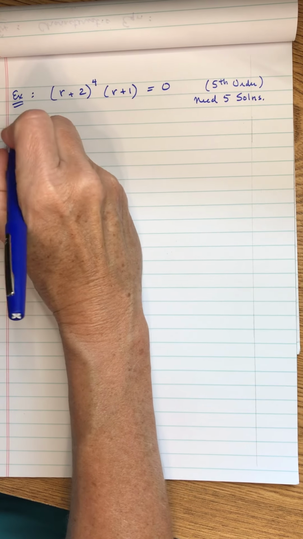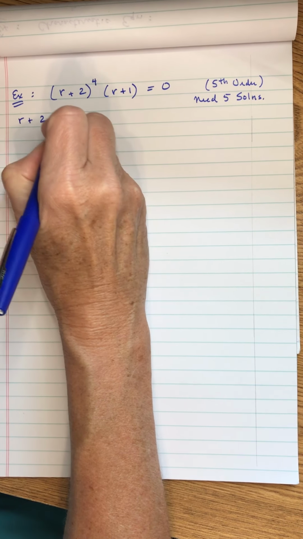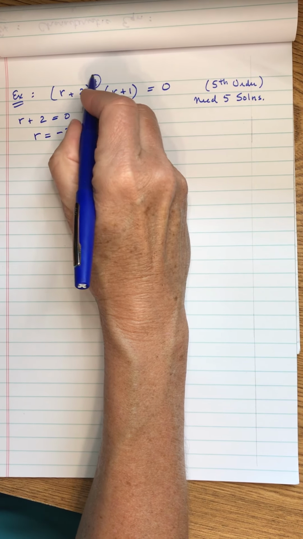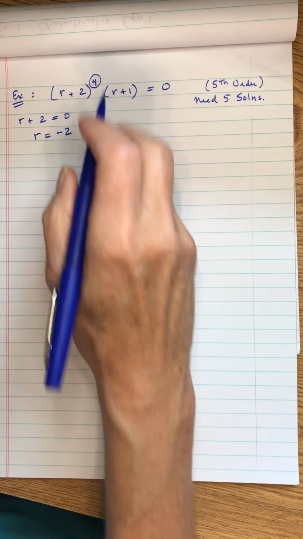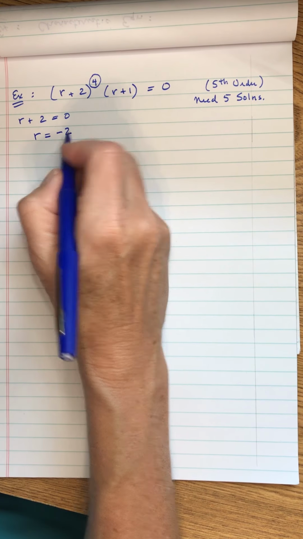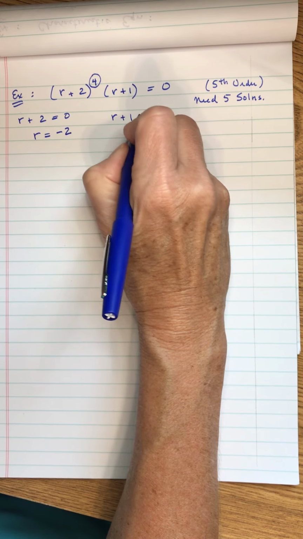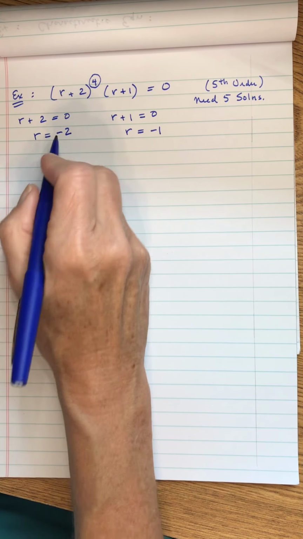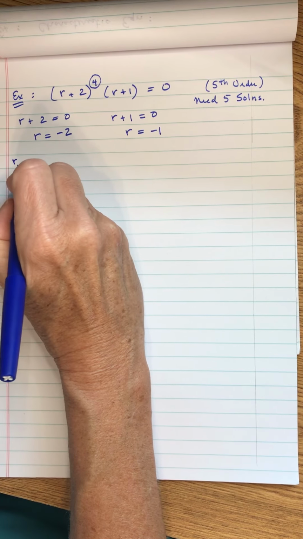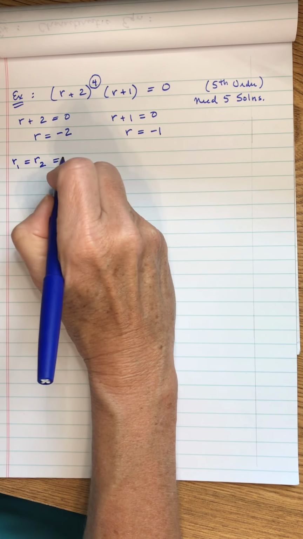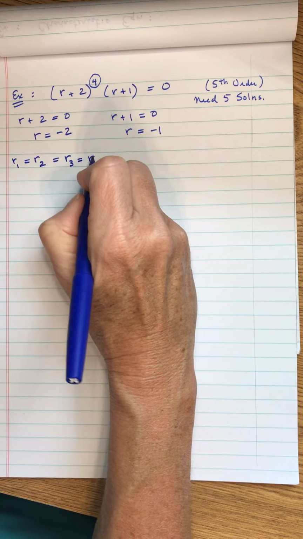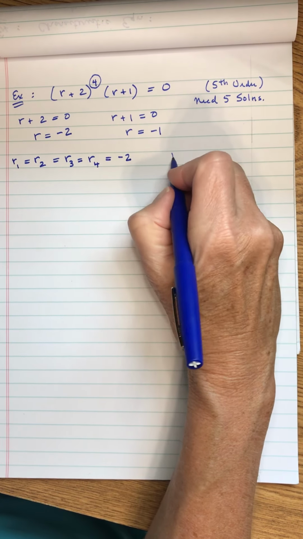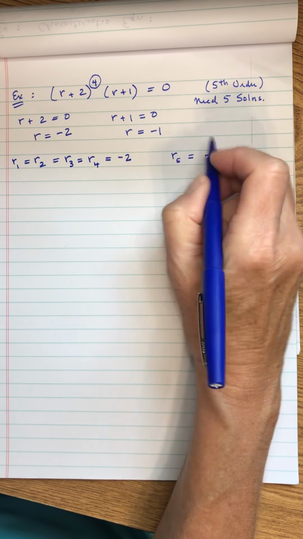So this factor corresponds to r equals -2. It's repeated 4 times. That's called the multiplicity of this root. The other root just gives us r equals -1. So we'd have r sub 1 equals r sub 2 equals r sub 3 equals r sub 4 equals -2. And this one would be the 5th root, -1.